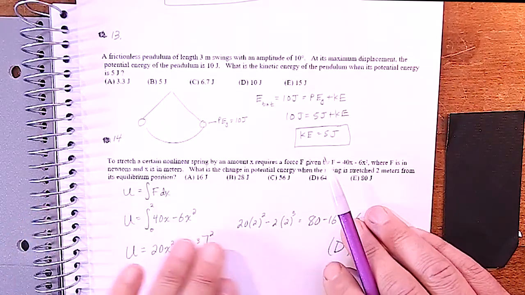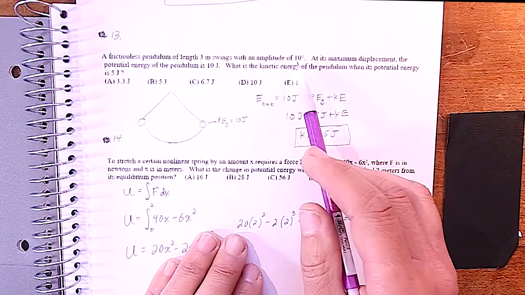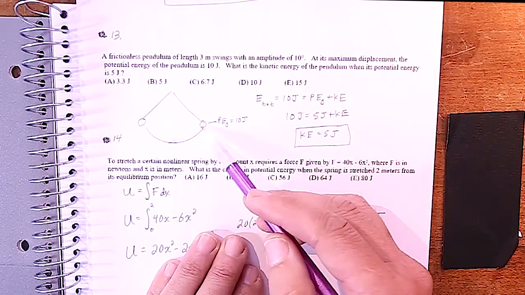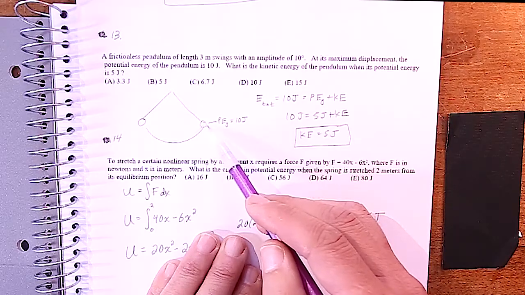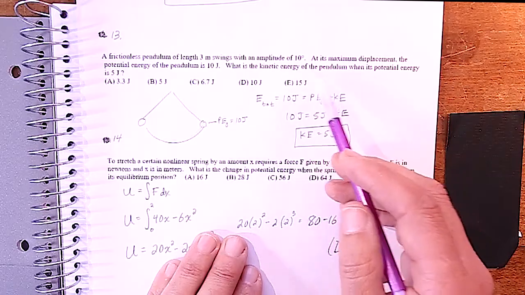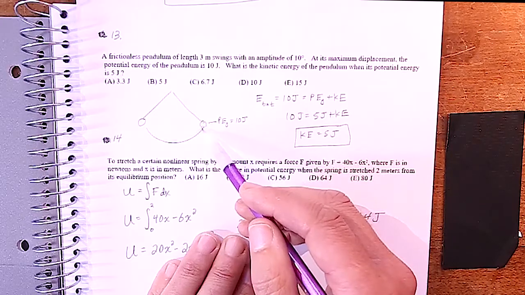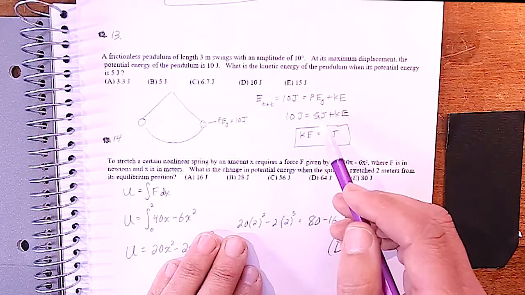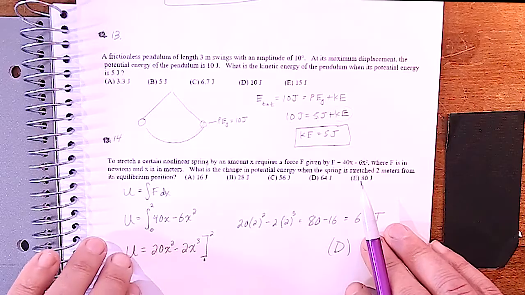Okay, in this one, it's actually pretty straightforward. We have this pendulum. They give us the amplitude, which really doesn't matter. And the pendulum is pulled back to 10 joules. So it's released from rest, which means that's the total energy. What is the kinetic energy of the pendulum when the potential energy is 5? Well, if it swings down here, and 5 joules turns into potential, then we must be missing 5 joules, which is the 5 joules of kinetic energy.